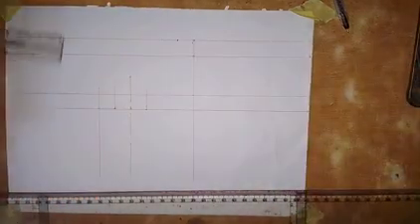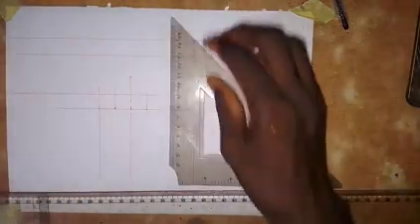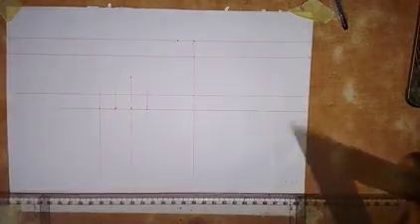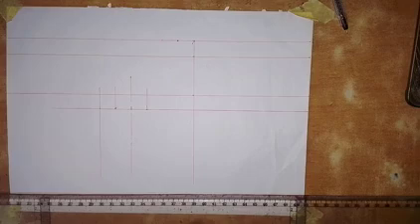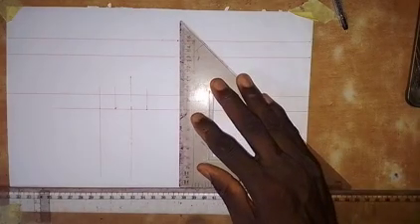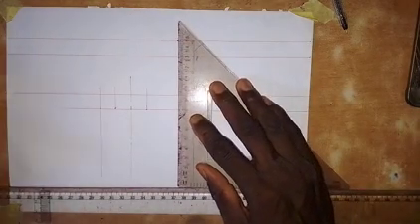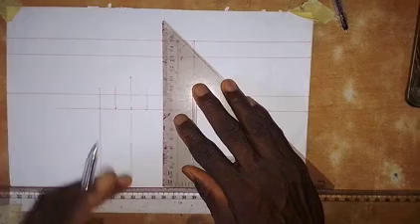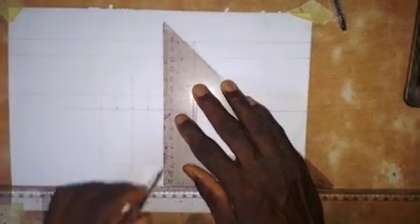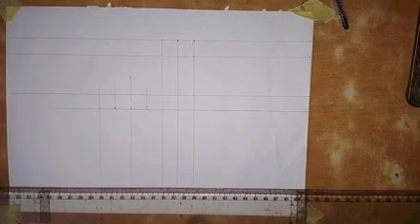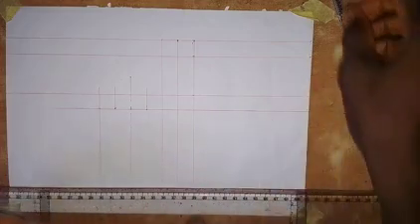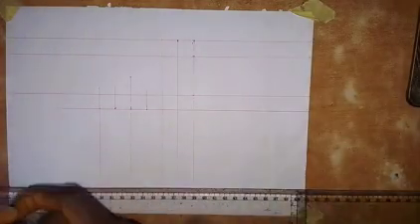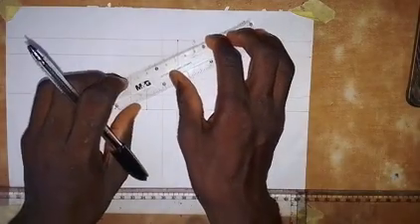Alright, so from each of these points, we have to draw a vertical line. So from each of these points, here we draw a vertical line down, and here also we draw a vertical line like this. Then the next thing is for us to bring out the front elevation, we bring out the outline edges.